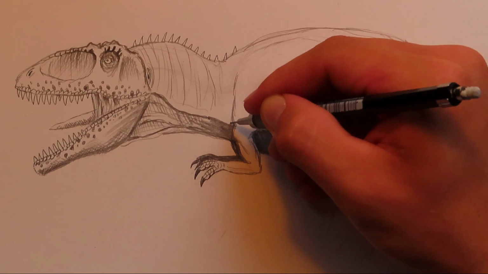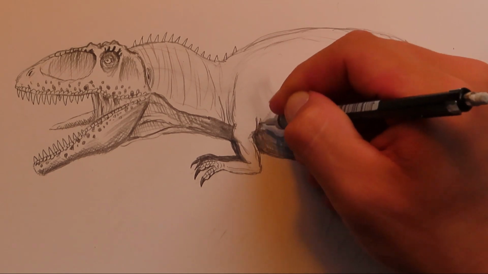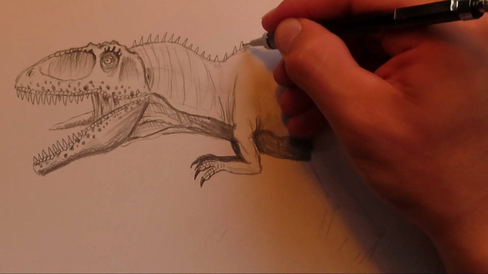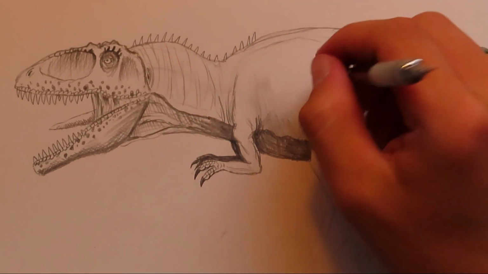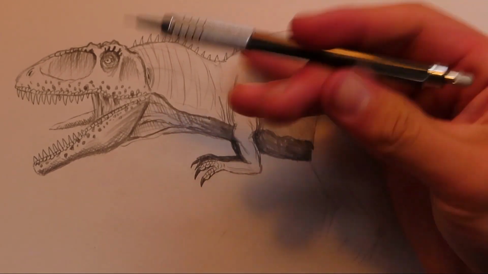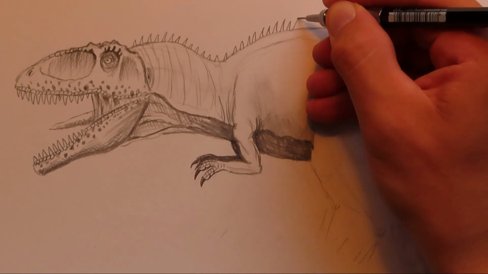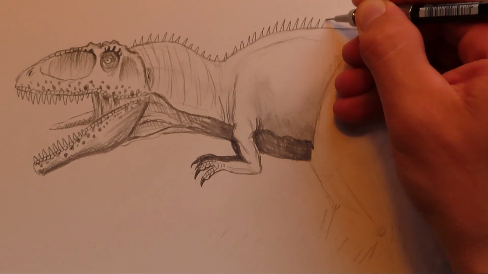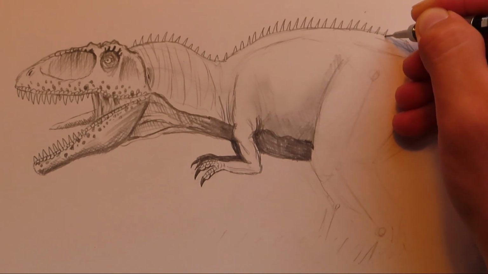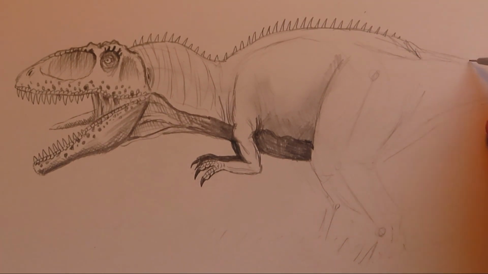We're going to have the shoulder blade coming up right about there. So I want to add a few wrinkles for that. And let's continue the row of spikes on the spine there. I'm not sure if they actually found spikes fossilized with the Giganotosaurus, but it could have easily had spikes. So the spikes are going to fade there, and they'll continue up again further down the tail.